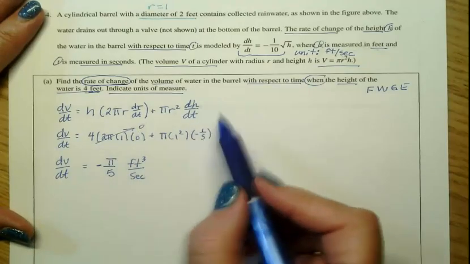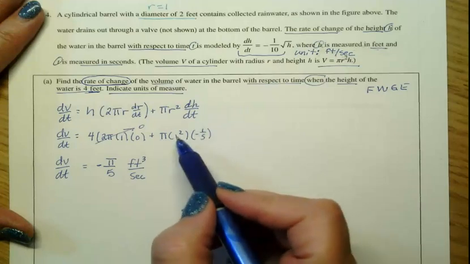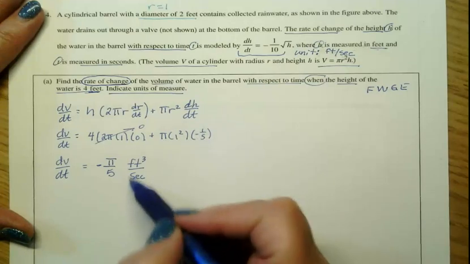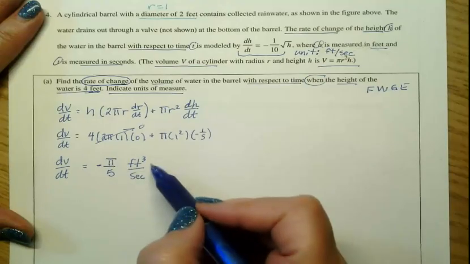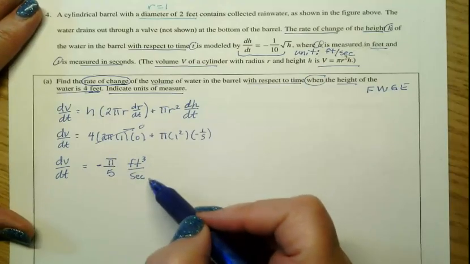Simplify. Anything times 0 is 0. So here I have pi times 1 times negative 1/5. So that gives me negative pi over 5, and the units for the volume is feet cubed per second.